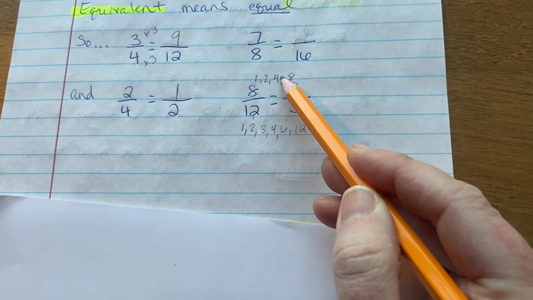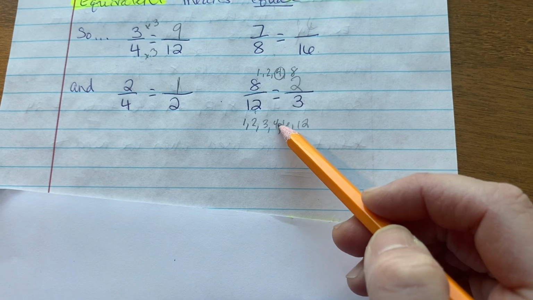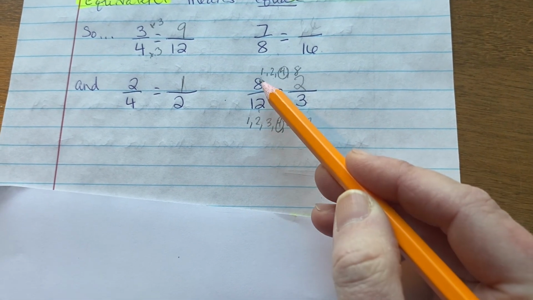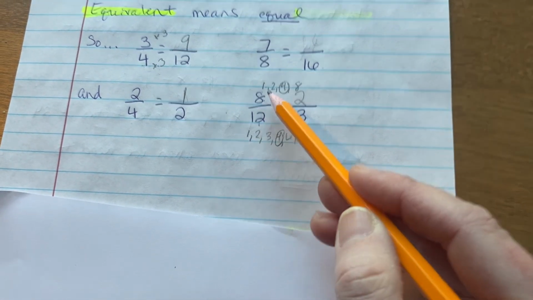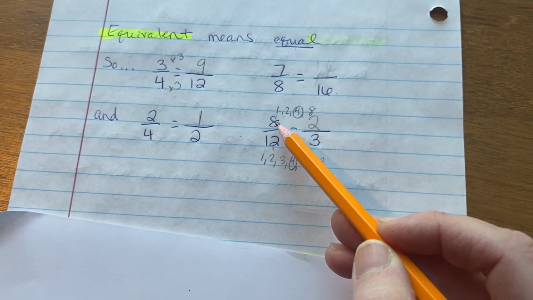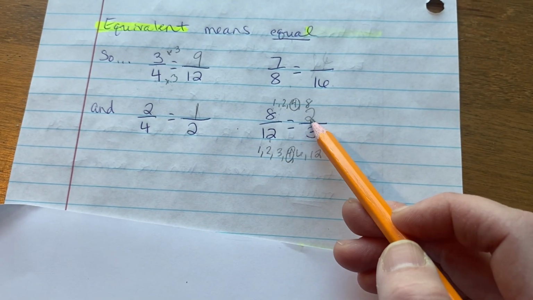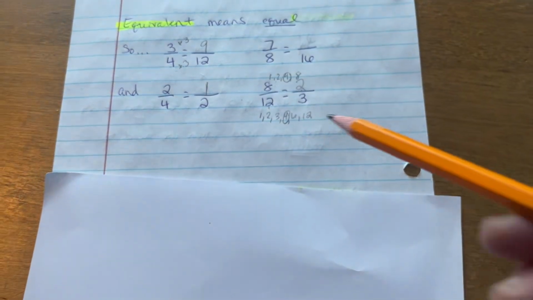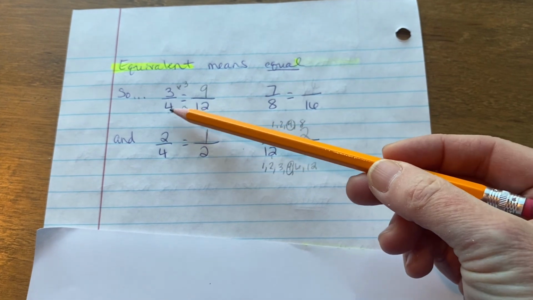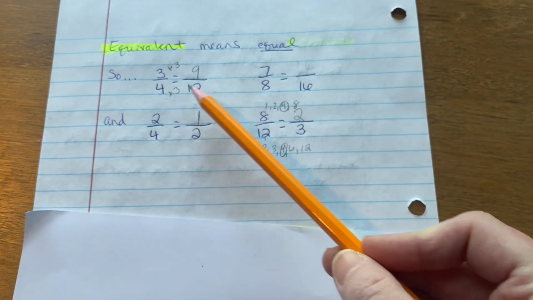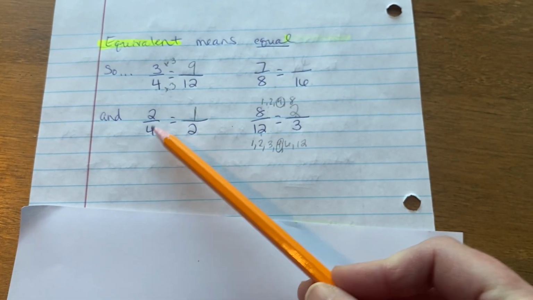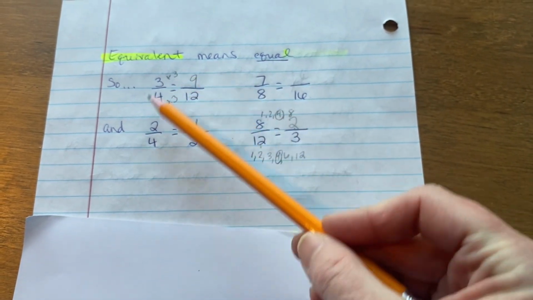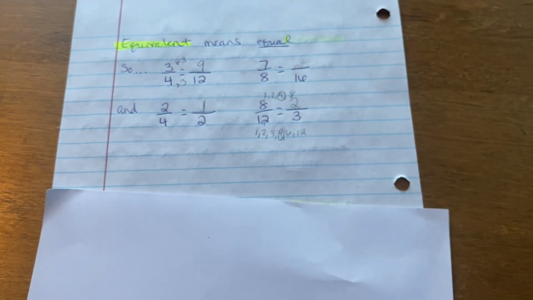The biggest number they have in common is 4. So we divide both. We keep it equal. We divide 8 by 4, we get 2. 12 divided by 4, we get 3. So when we raise them up and when we reduce them down, we're keeping it equivalent.